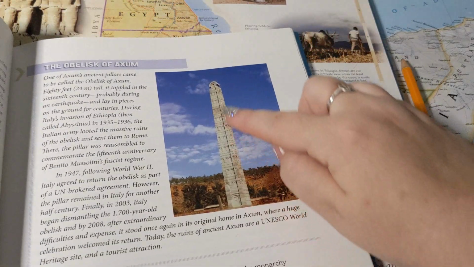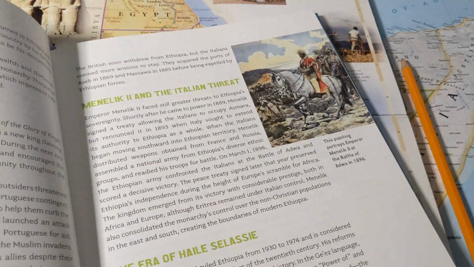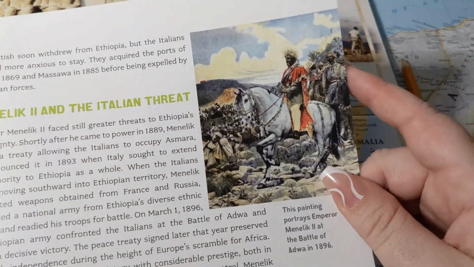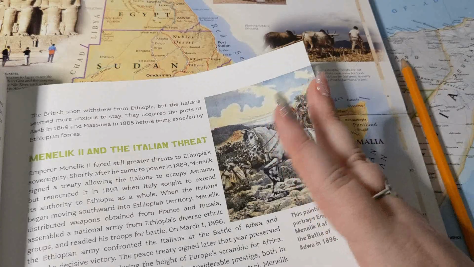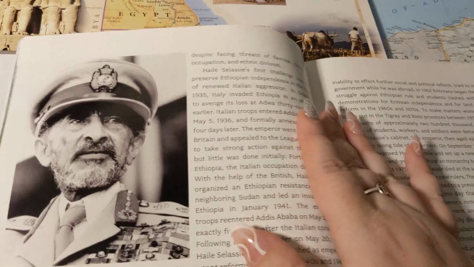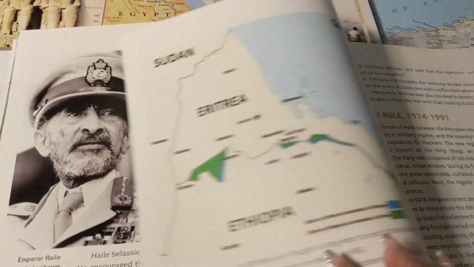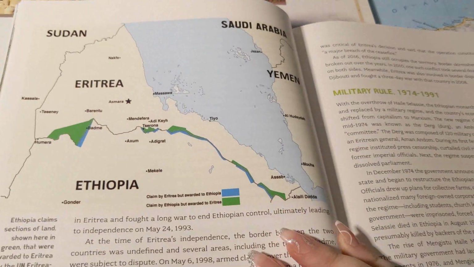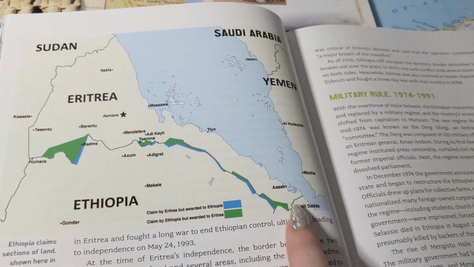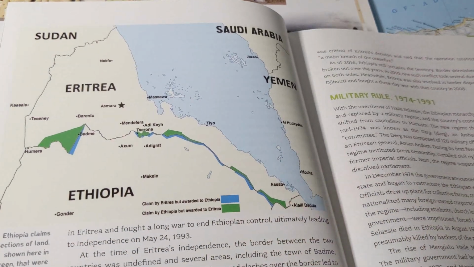Here's one of the obelisks. This is the big famous one in Aksum. Let's see, Emperor Menelik II, right there. The Battle of Adwa. That was a very important one. There's a lot of very famous battles. I just didn't mention any of them, just so I wasn't mentioning battles after battles after battles. This was Emperor Haile Selassie. And a map of the border conflict with Eritrea, all the different zones that have been contended. This book came out in 2016, so this conflict was still ongoing at the time.